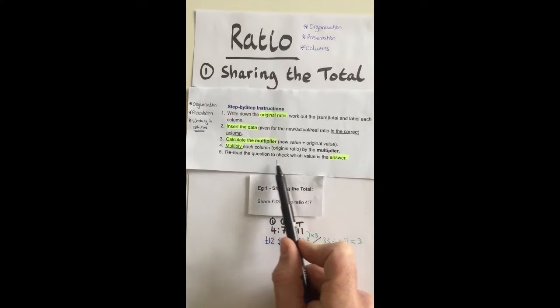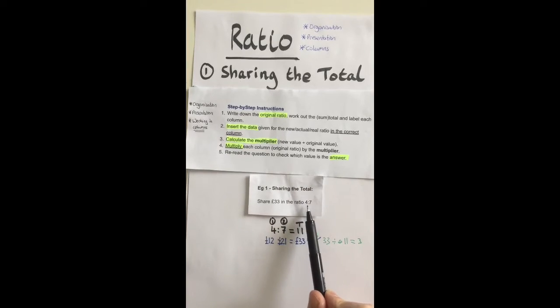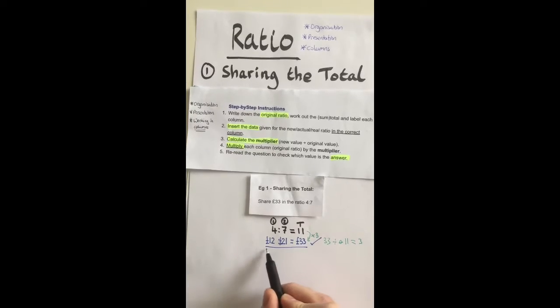Lastly, reread the question to check which value is the answer. Share £33 in the ratio 4 to 7. So actually, it's all of it.